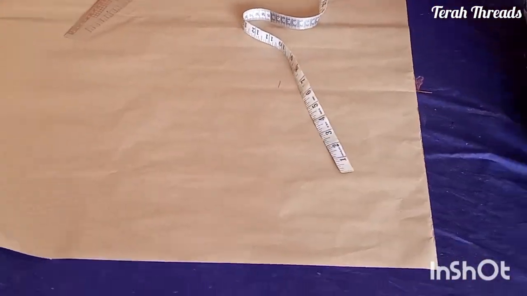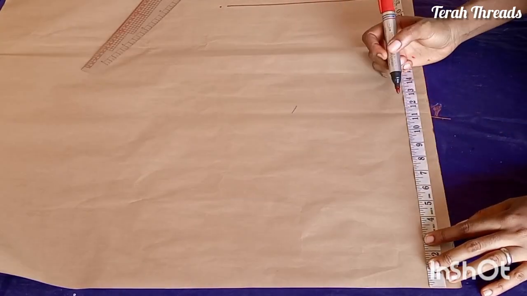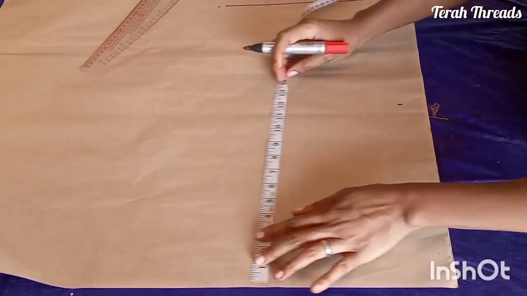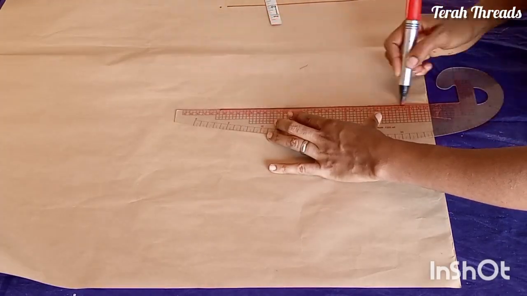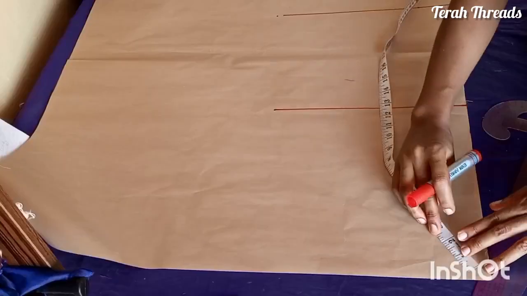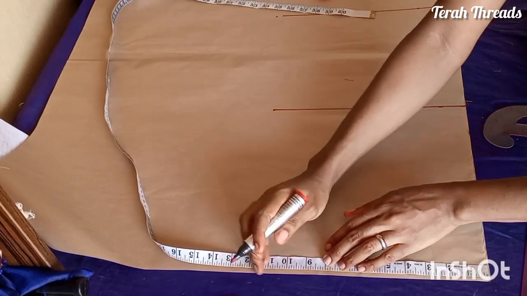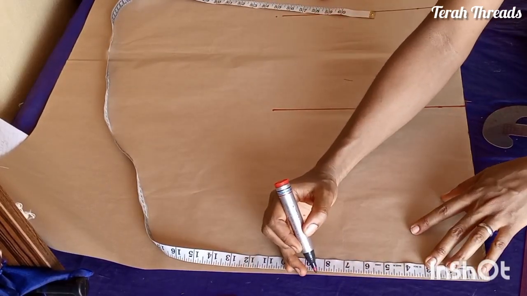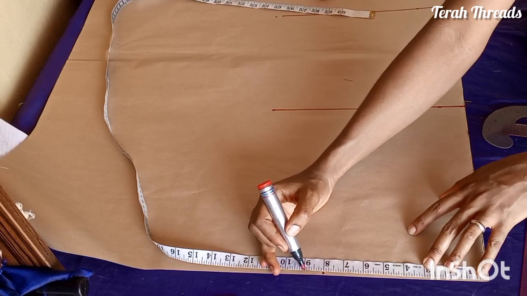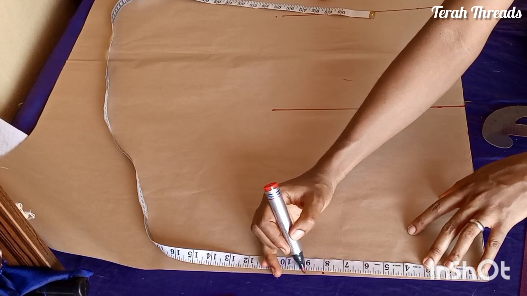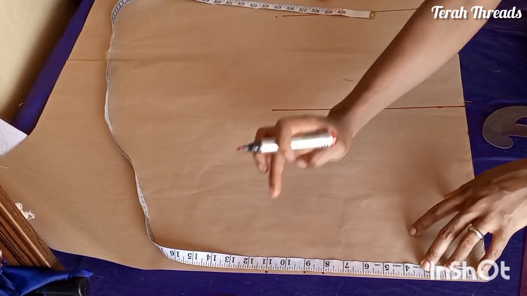Then I will measure my hip line. That's from my actual waist to my hip. So it's longer than the usual skirt hip line. So I'll be using 12 for that. And now the waist round, I'll mark it, which is 8 inches, 1 inch for that allowance. You can see, then 2 inches for my seam allowance.